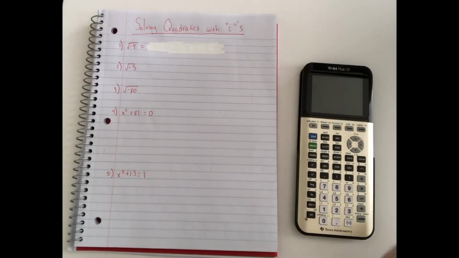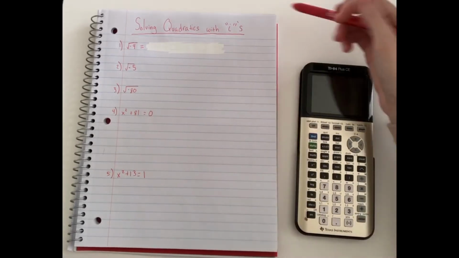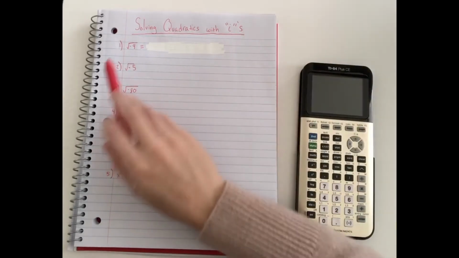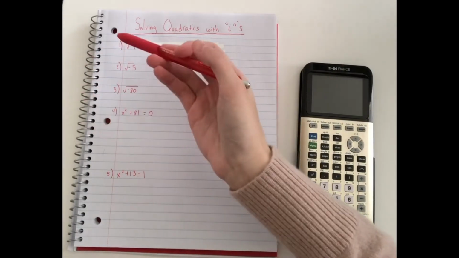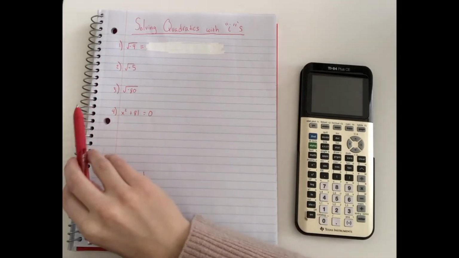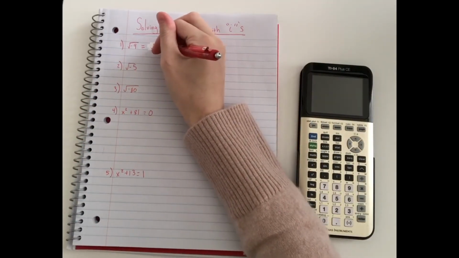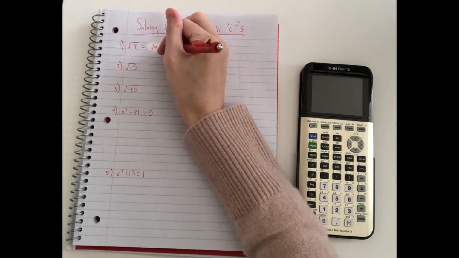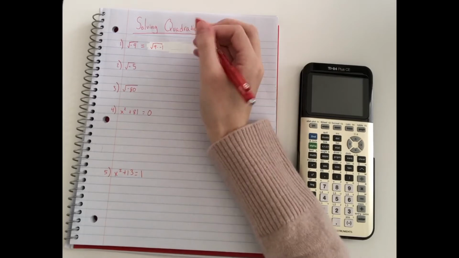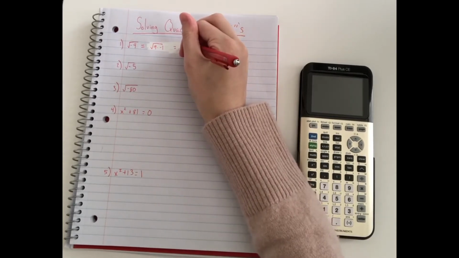Hey guys, we're going to be looking at some examples on how to solve quadratics with i's. So i stands for imaginary number, because in math you cannot have a negative square root. There cannot be a negative number underneath the radical. So how we're going to get away with this is we're going to rewrite it as 9 times a negative 1, because 9 times negative 1 will give you negative 9. Okay, now we have the square root of 9, which will give you 3.